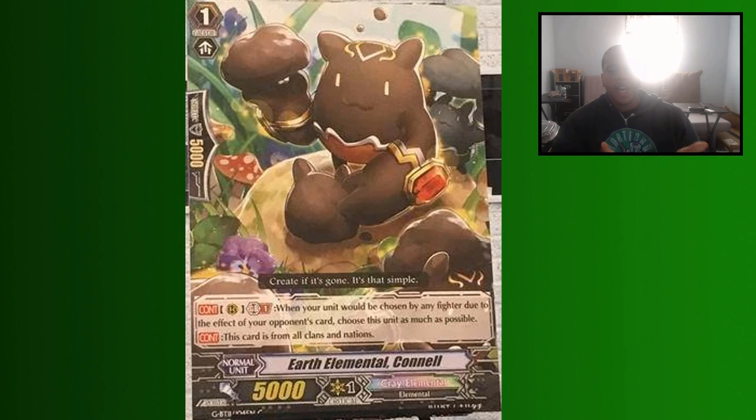But the card I'm talking about is Earth Elemental Connell, which says: Continuous, on rear guard, GB1, when your unit will be chosen by any fighter due to the effect of your opponent's card, choose this unit as much as possible. And then, of course, being an elemental, it counts as all clans and all nations. So you might be thinking, why does this card warrant reaching out to Bushiroad for it? And I'm glad you asked.